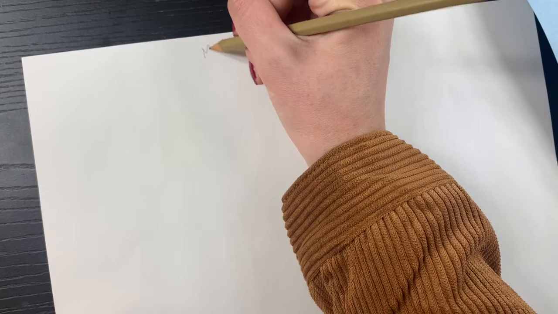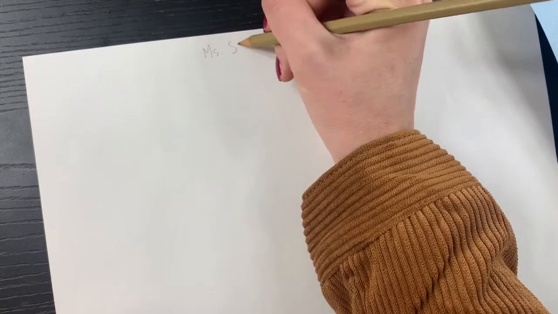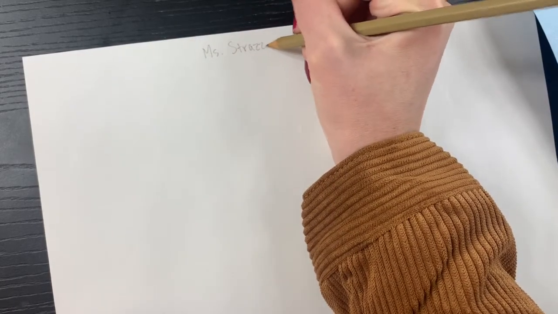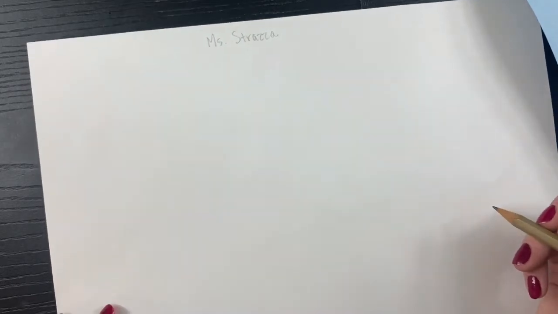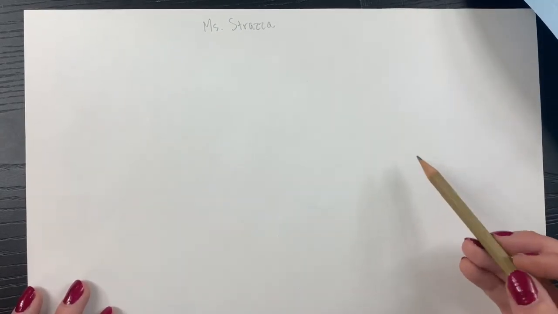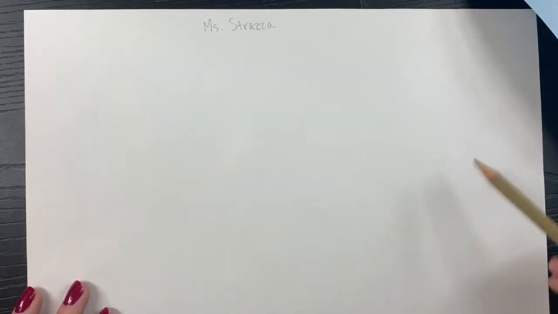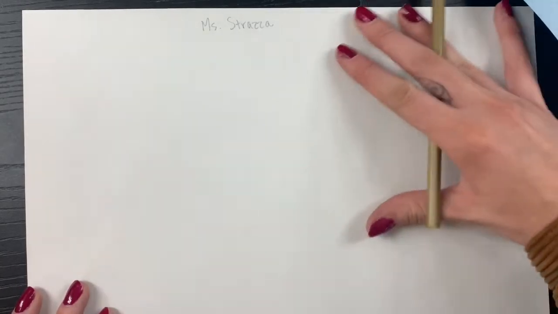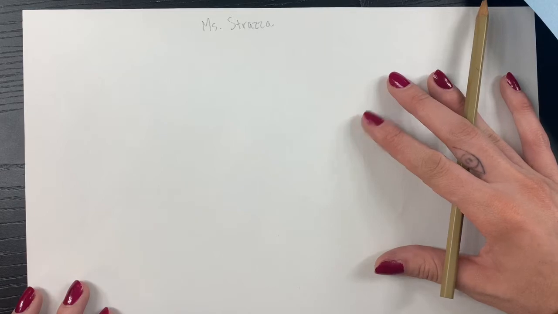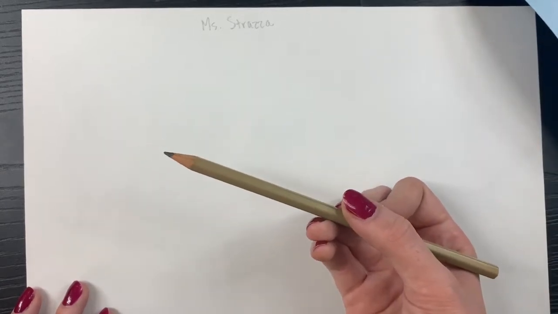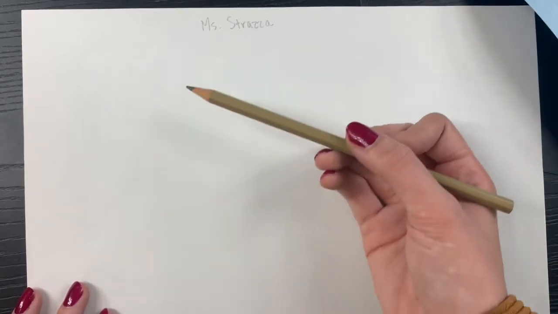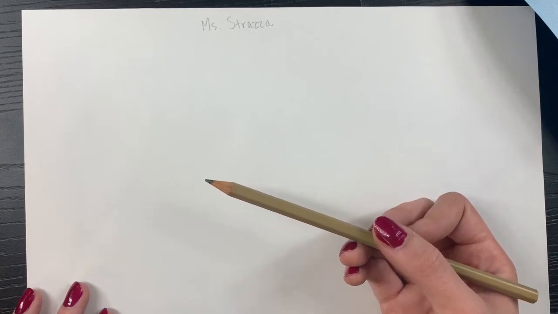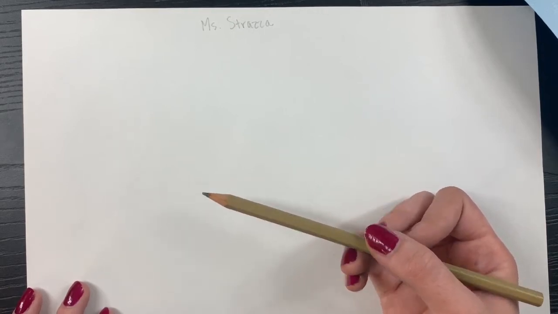So how I want everyone to start is just write their name on the side. You can just do your first name if you want. I know my last name is kind of long, but that's okay. I'm going to fit everything on here. So if you just want to do your first name, that's fine. And we are going to make sure we draw it nice and big. We want to take up our whole paper.